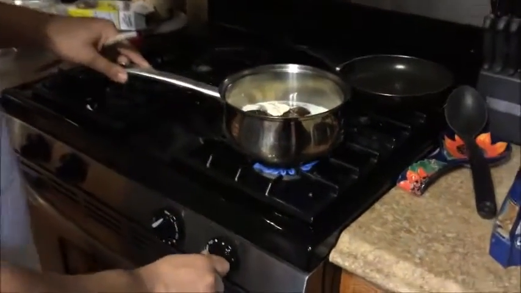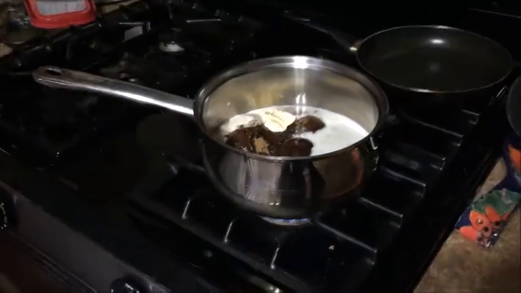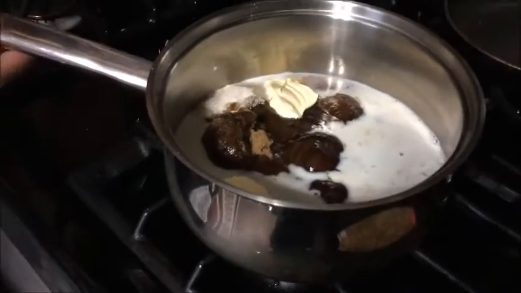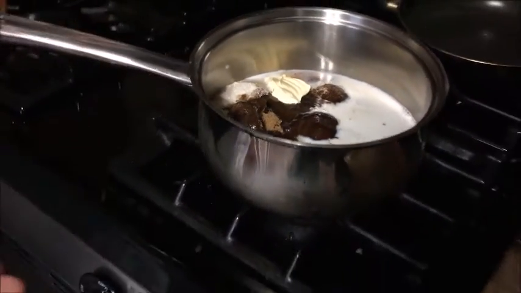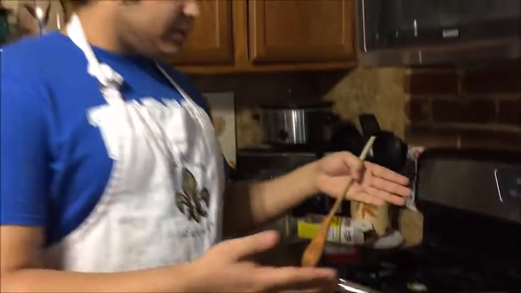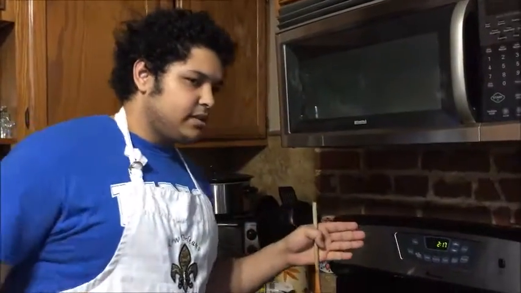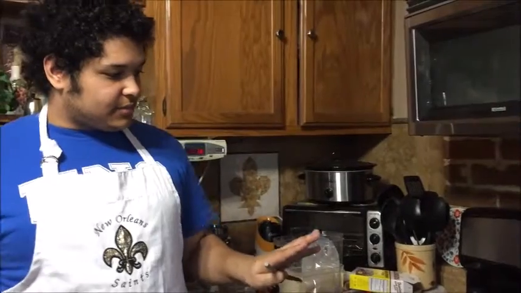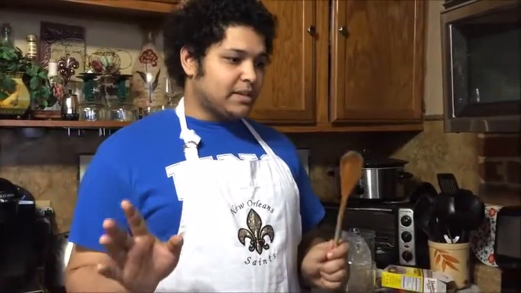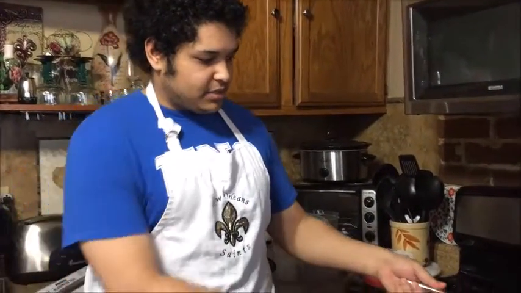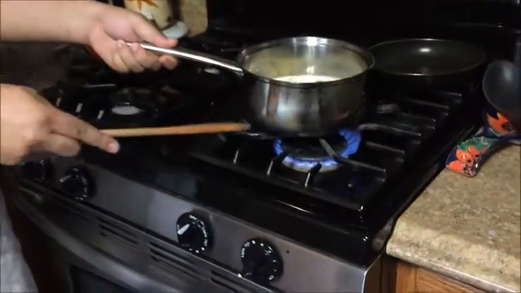Now that we have all of our ingredients here, we're going to start heating this up and we're going to start making our pralines. So it's really easy and it's really simple. But if we're talking about the chemistry of it, we need to note the temperature. Temperature is very important.